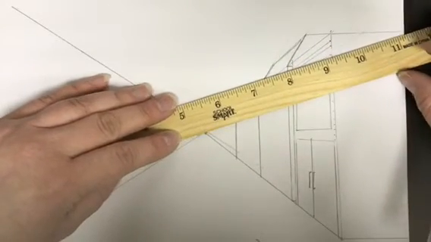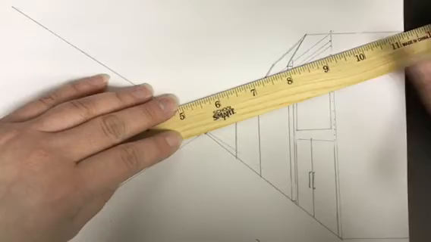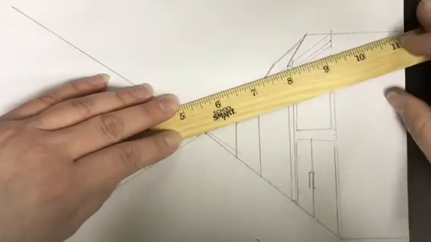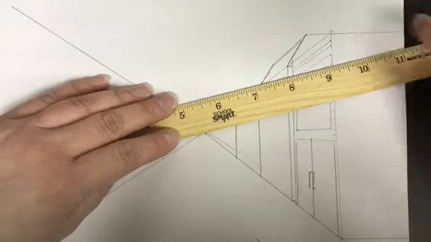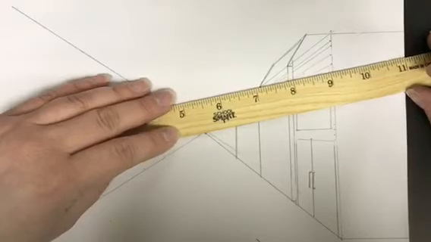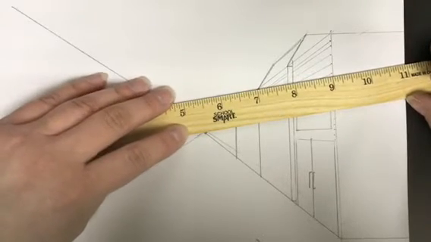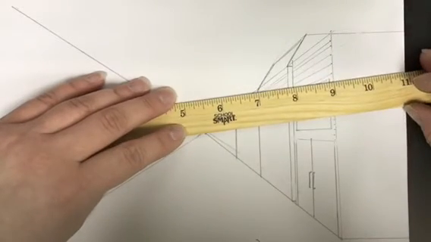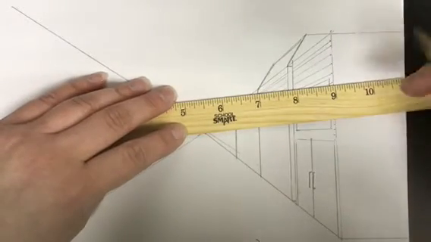And I would continue doing this until I am happy with the amount of bricks or siding that I've created, or I've finished my drawing. By making sure that I keep it constant, I'm making sure I have proper proportion in my drawing, meaning everything looks right and normal together.